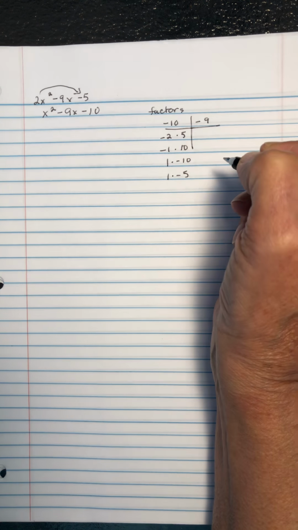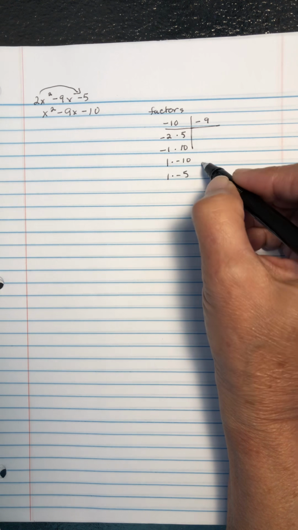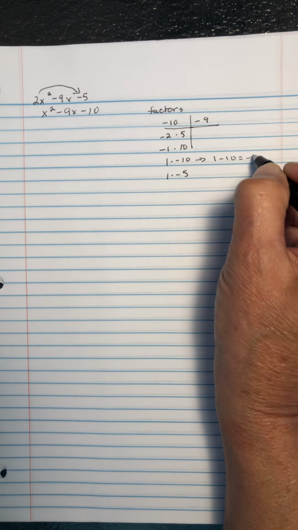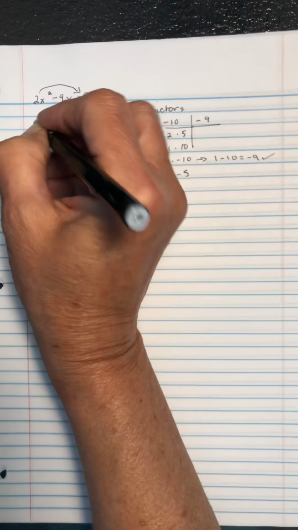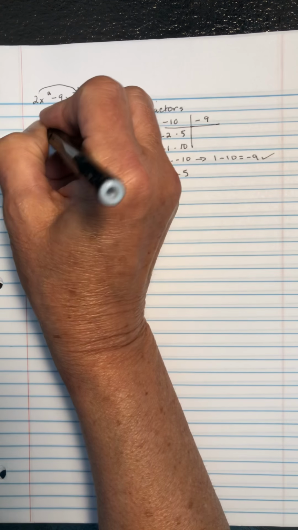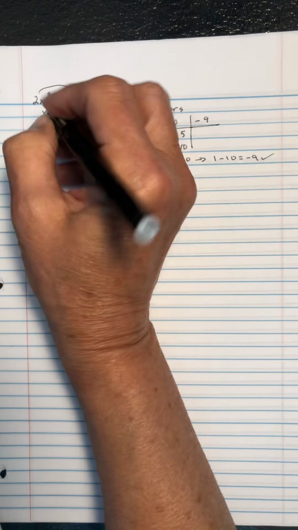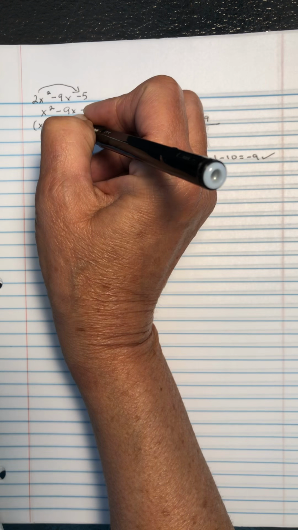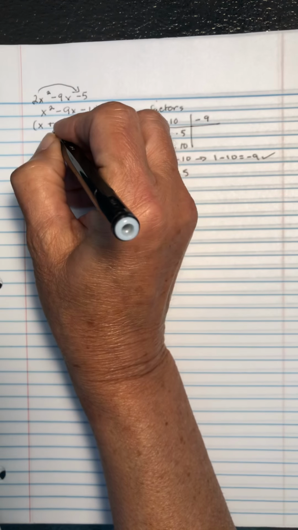That would be all of them. Which ones add up to negative 9? Right here. 1 minus 10 equals negative 9. So that's my combo. All right, put up our little format there. It's x, and we're going to add 1 and subtract 10. And now what? Divide by that number. Divide by 2.